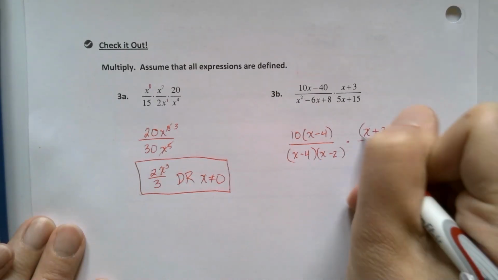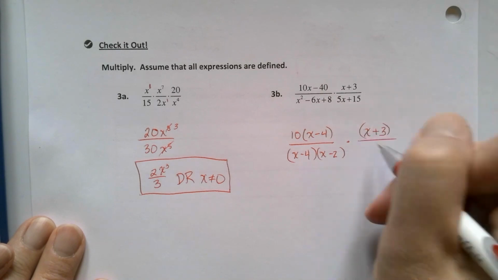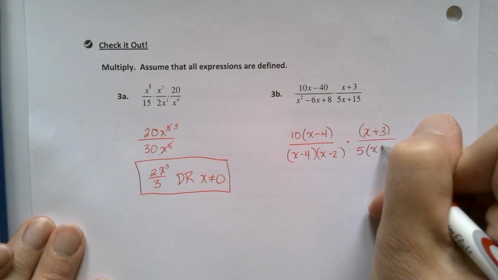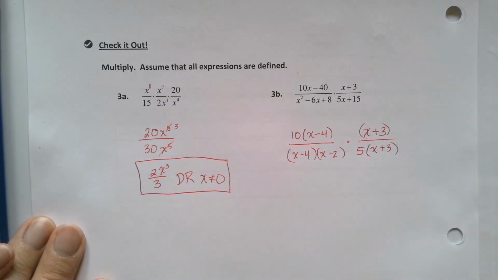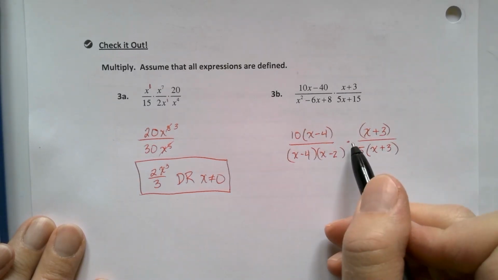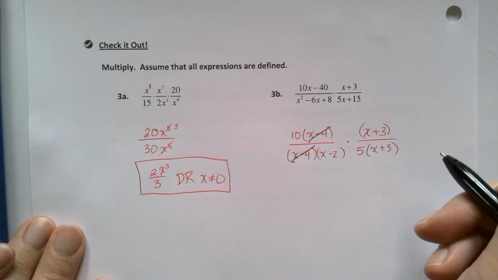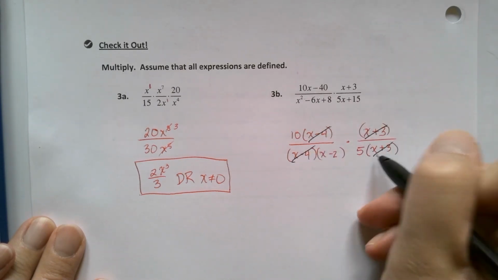All right, maybe you put it in parentheses, but you don't have to. You put a 1 out here. And the bottom, we have a GCF of 5, and then you're left with x plus 3. Okay, now again, because I have multiplication, I can cross cancel. But I can also cancel any top to any bottom. So these cancel, which is great.